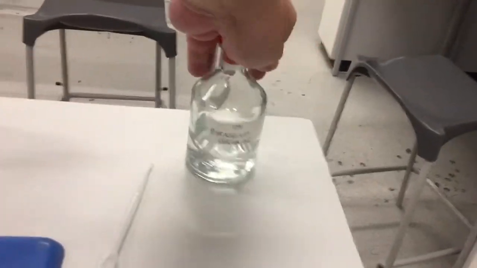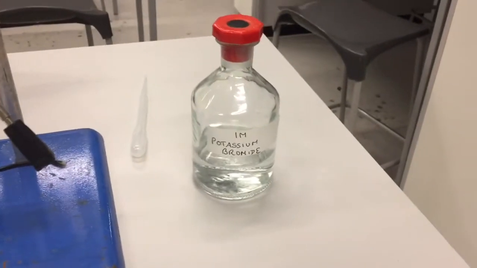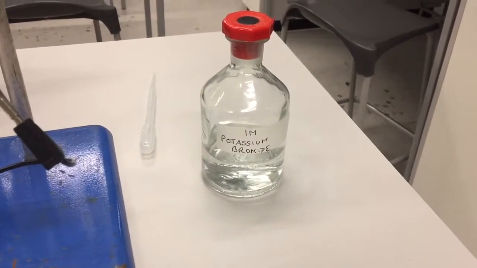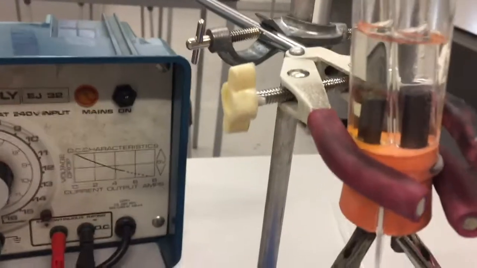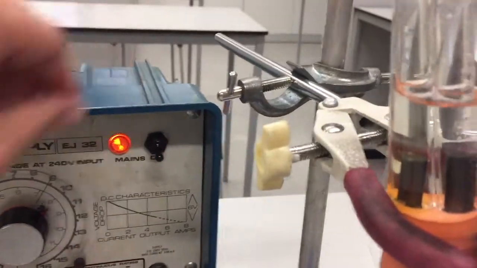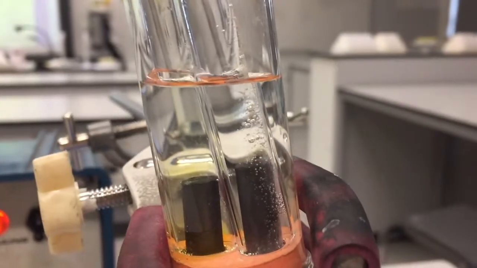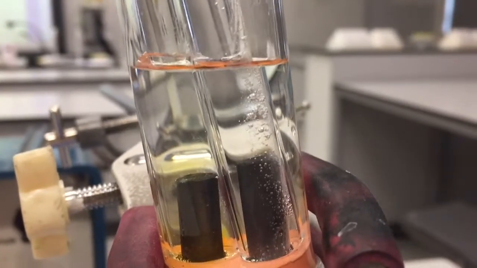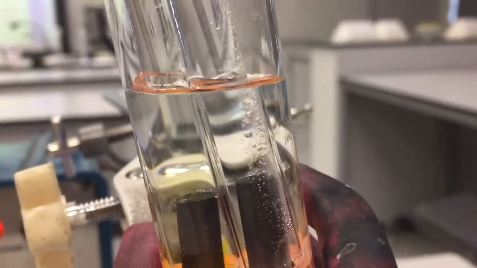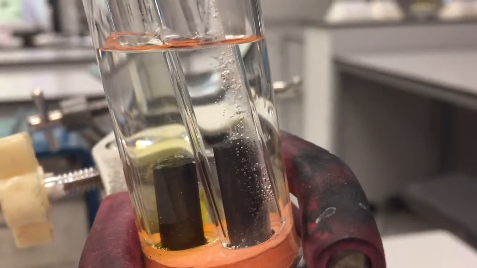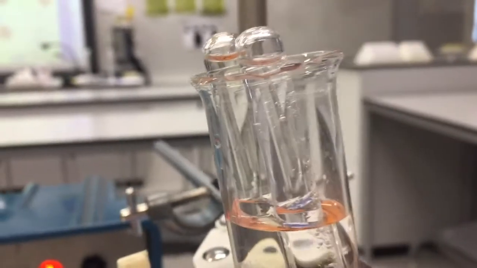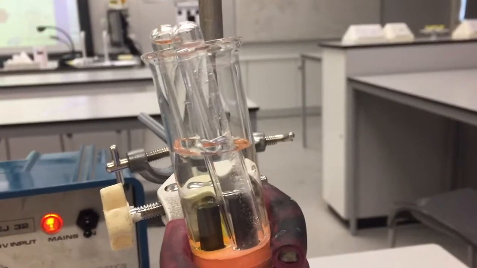Over here we have potassium bromide. Now this time potassium is more reactive than hydrogen. Because it's more reactive than hydrogen, when we switch on the apparatus, we're going to find at the cathode you're getting a streaming bubble of gas. You're not getting a metal plated on here because potassium is more reactive than hydrogen, so the hydrogen gets produced instead. The hydrogen can be tested using a lighted splint for the squeaky pop test.